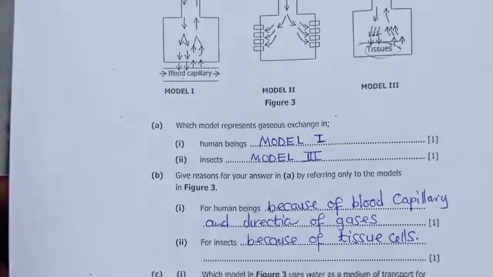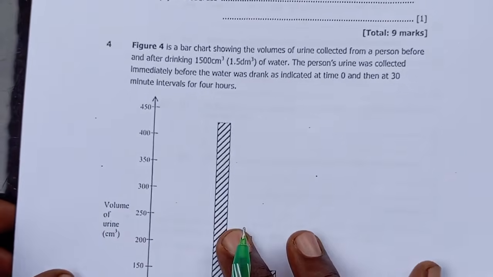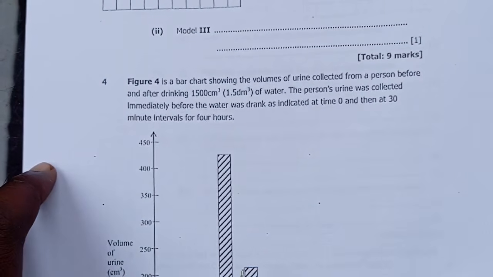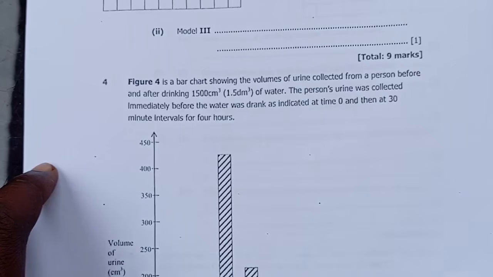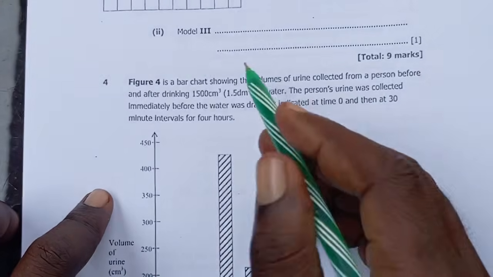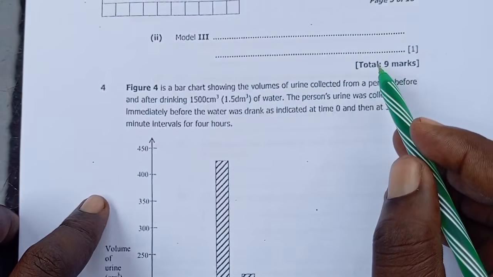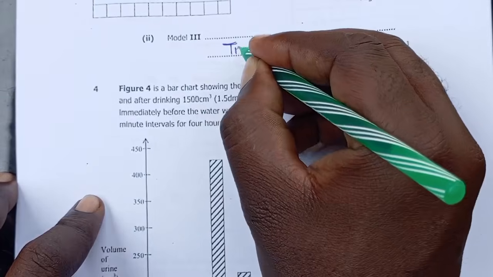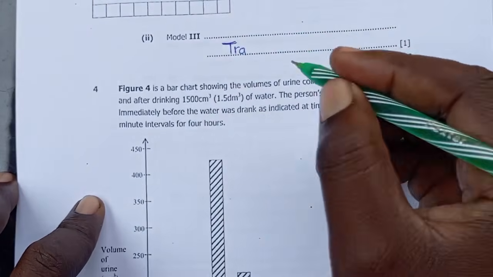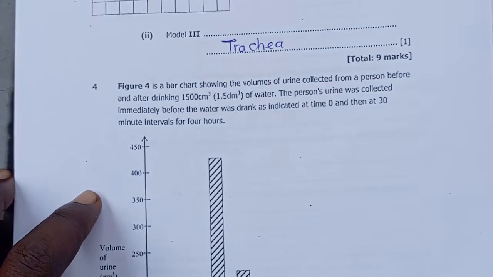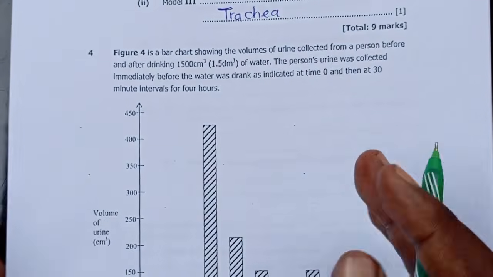Let us now go to the next one. Model 3, we've identified that it is insect. So in insects, what are some of the things that you need to get there? Only one answer there. So you can talk of the trachea. If you remember where we are coming from, you understand all these things. So you need to make sure that you are able to identify them. Let us now go to this question that is here.